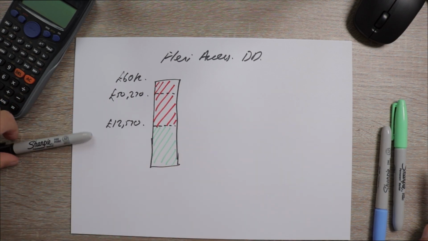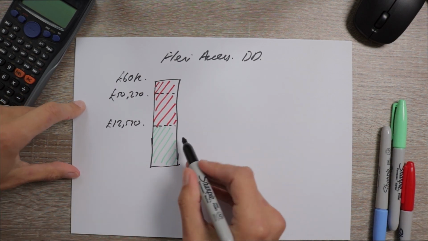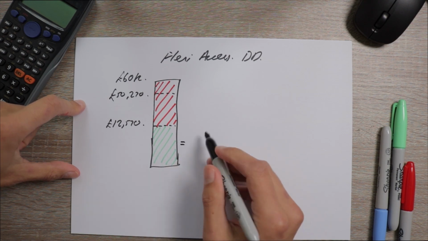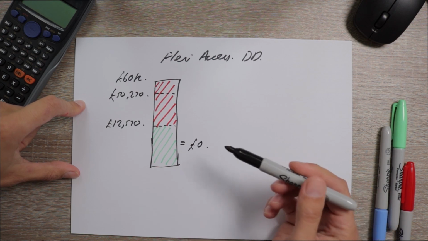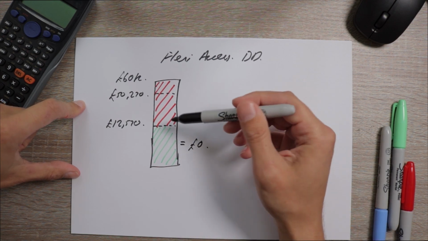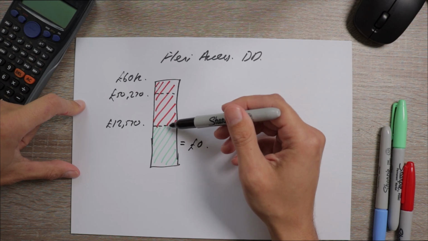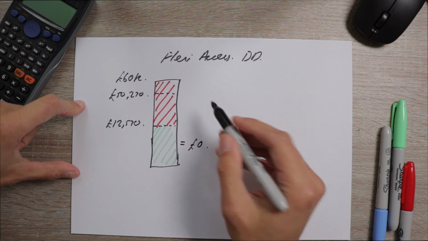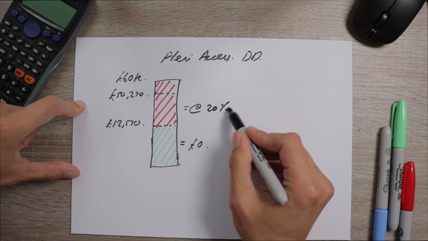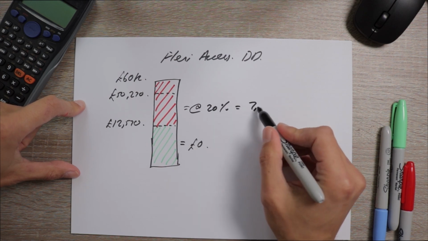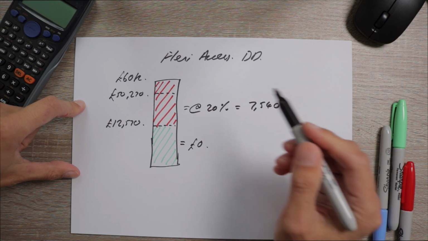So if our income is £60,000, then we know the first £12,570 has zero income tax associated with it. The next band from £12,570 to £50,270 is taxed at 20%, which is £7,540.